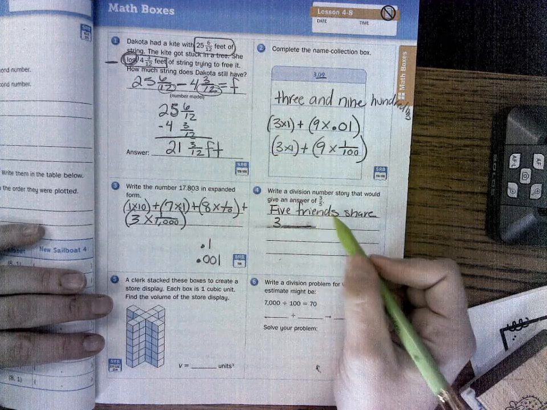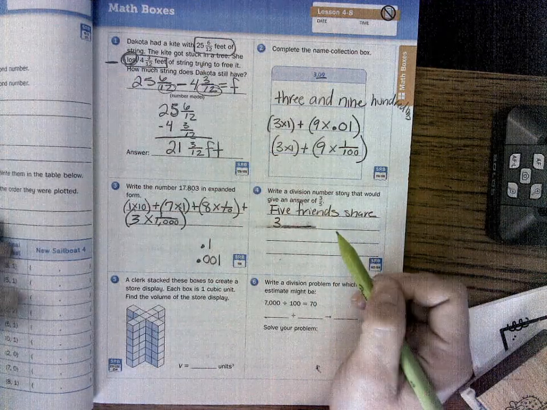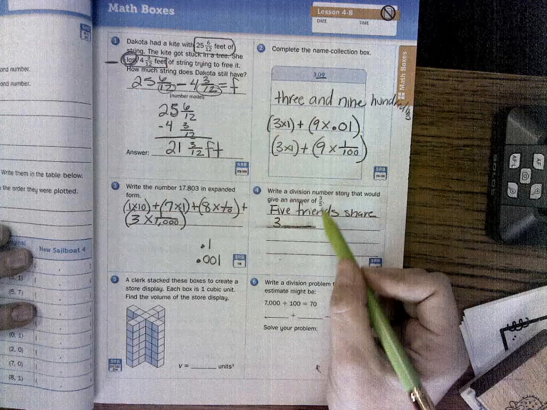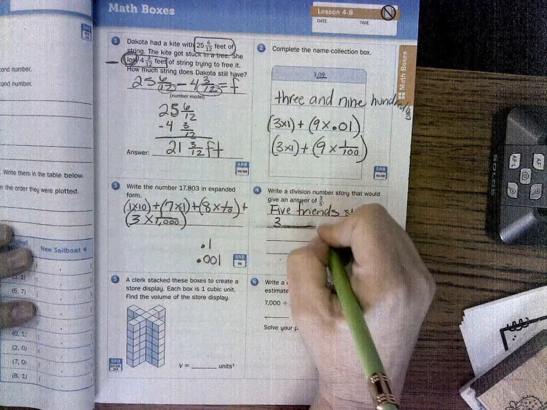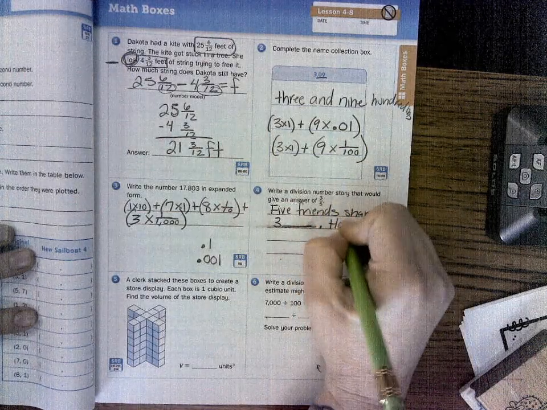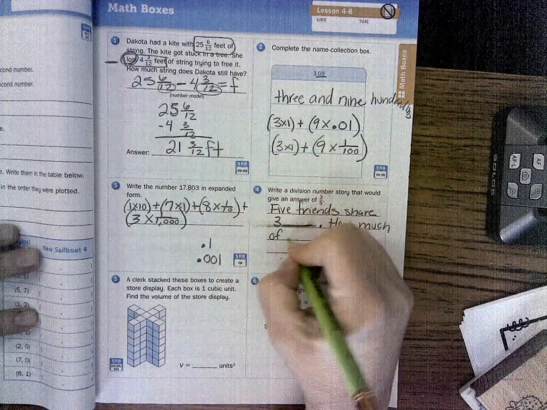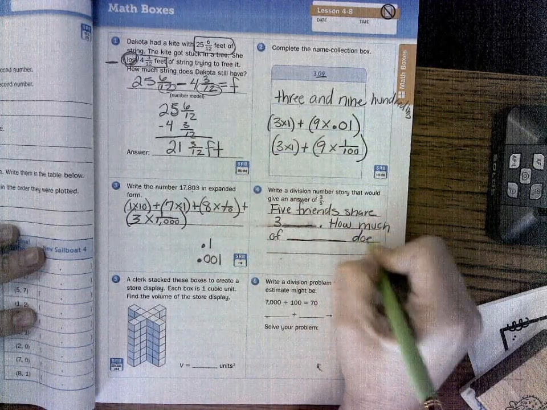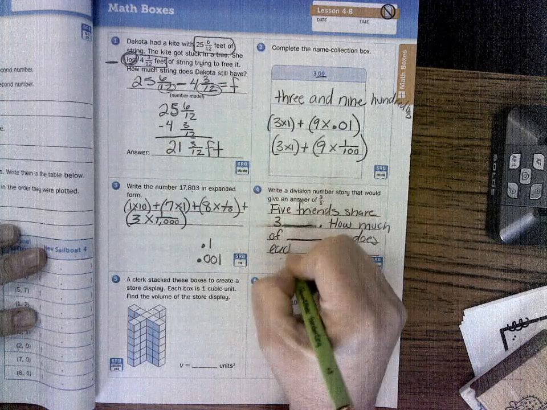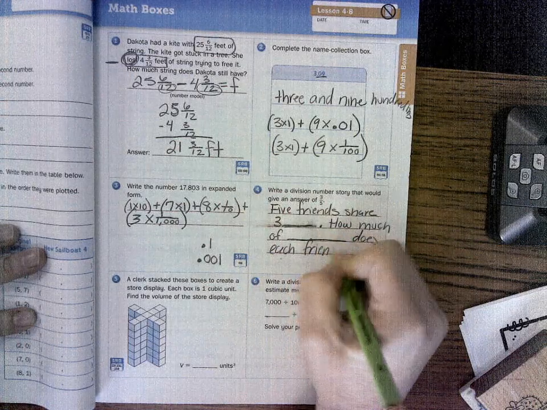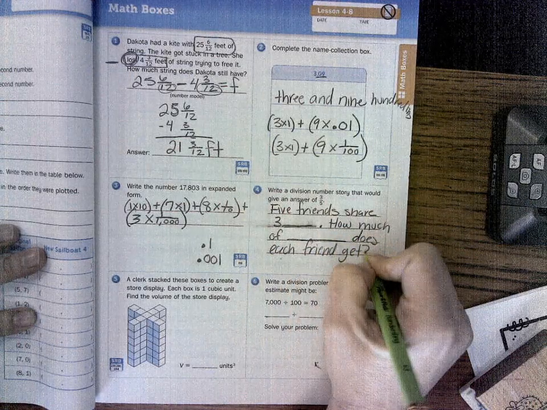3 chips, 3 pieces of pizza, 3 watermelons, 3 sandwiches. What are they going to share? So 5 friends share 3 blank. How much of blank does each friend get? You need to fill in those blanks.